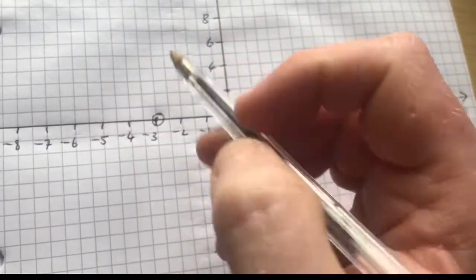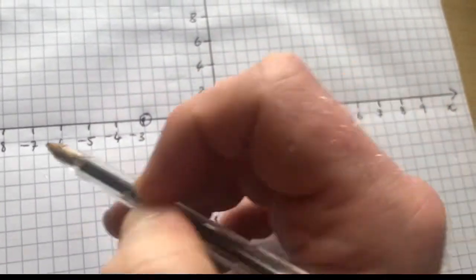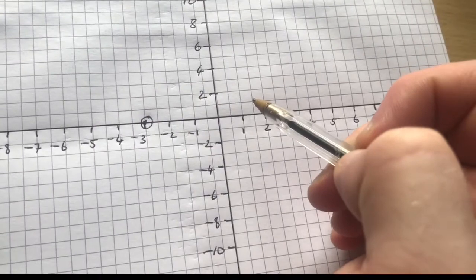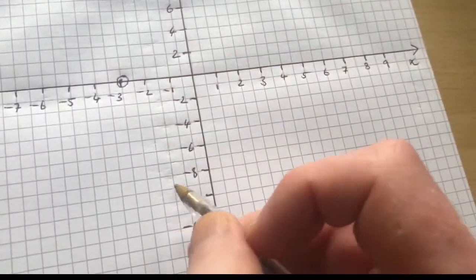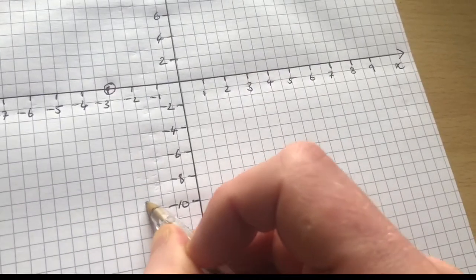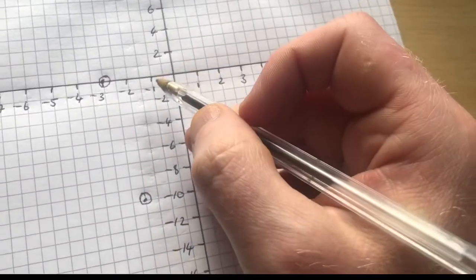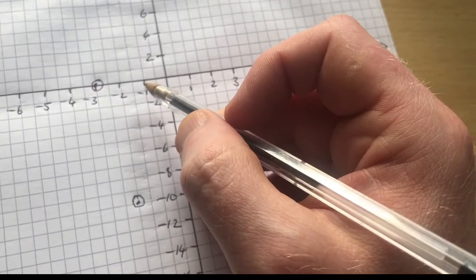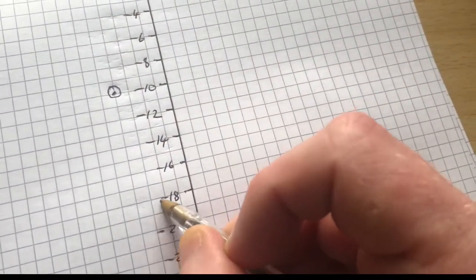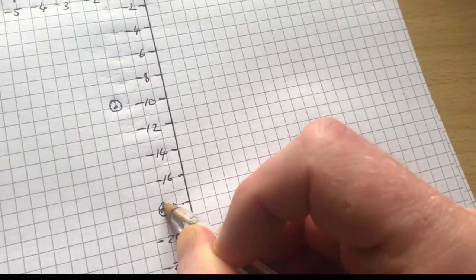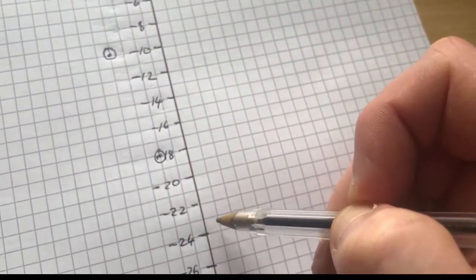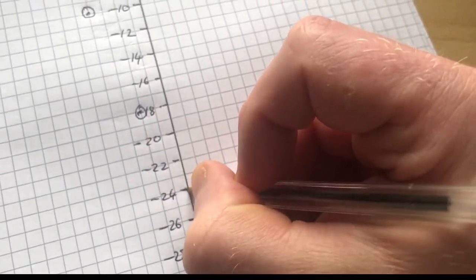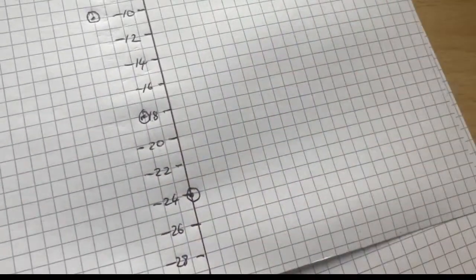But then since y is 0, I neither go up nor down. And so when y is 0, I'm on the x-axis. The next value was minus 2, goes with minus 10. The next value, minus 1, goes with minus 18. Now when x is 0, I'm on the y-axis, and at y equals minus 24 in this example.